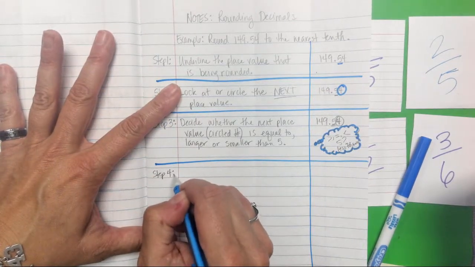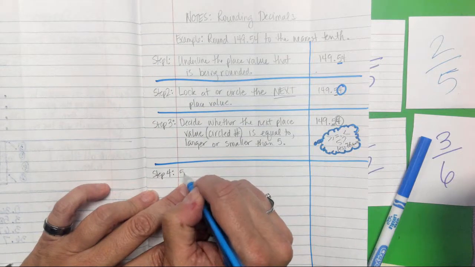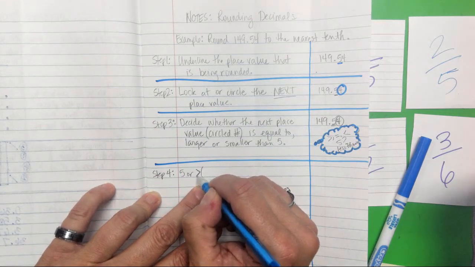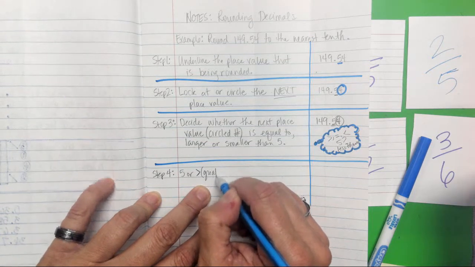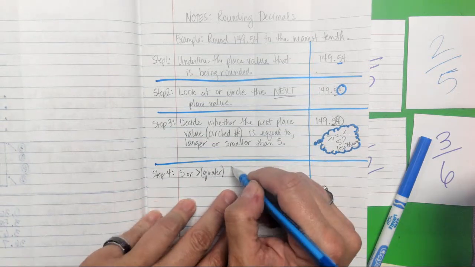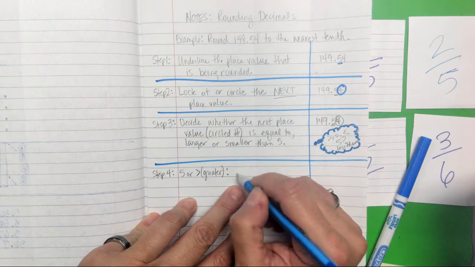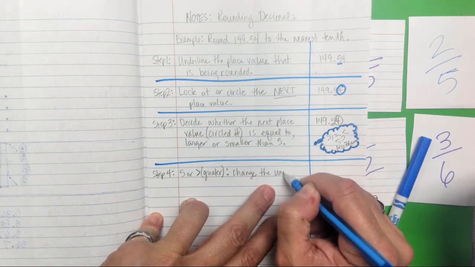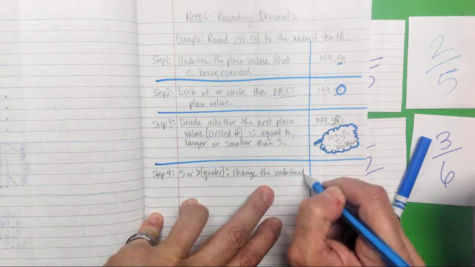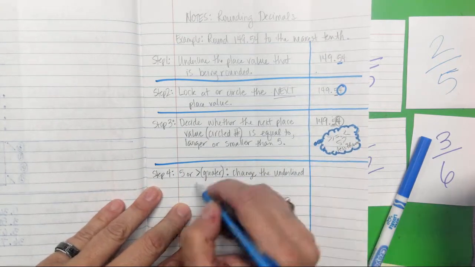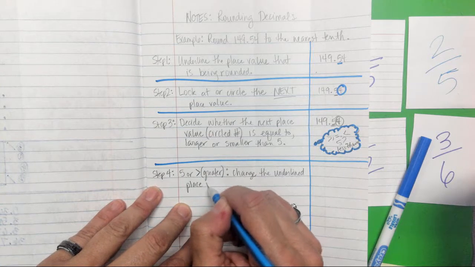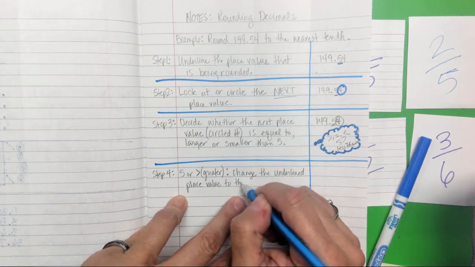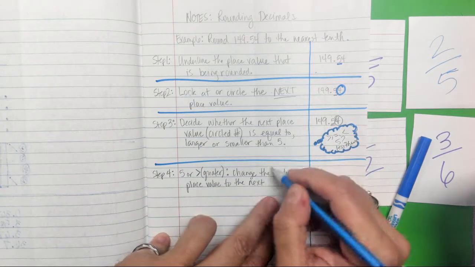In step 4, if it is 5 or greater, change the underlined place value to the next digit.